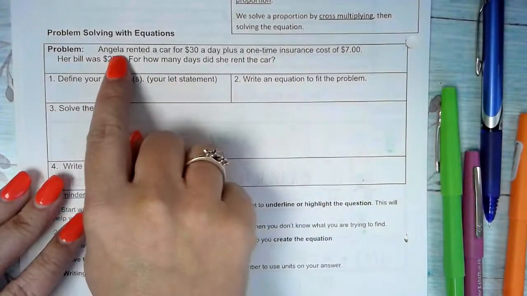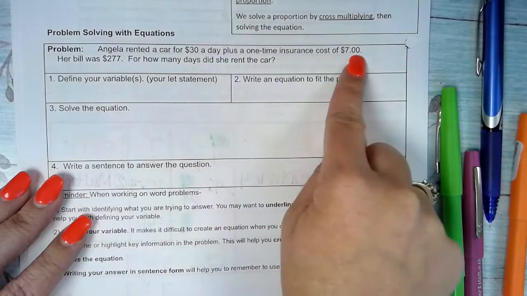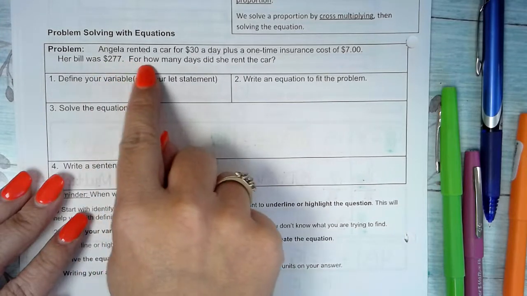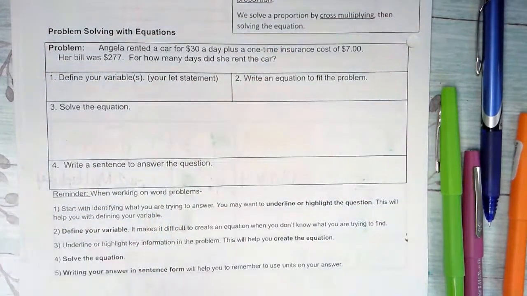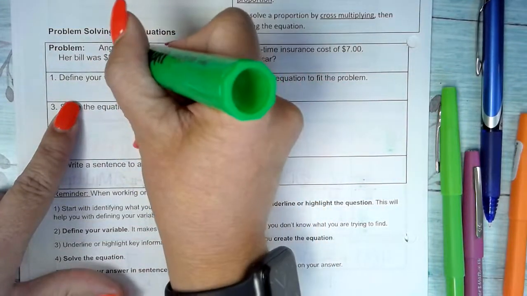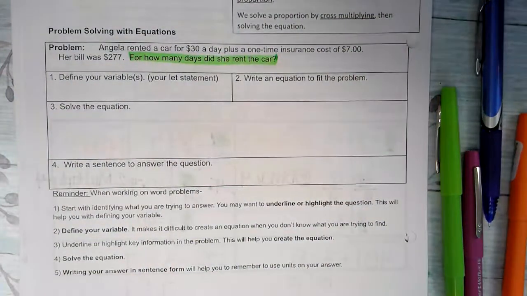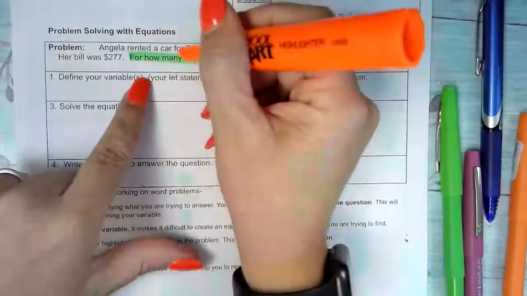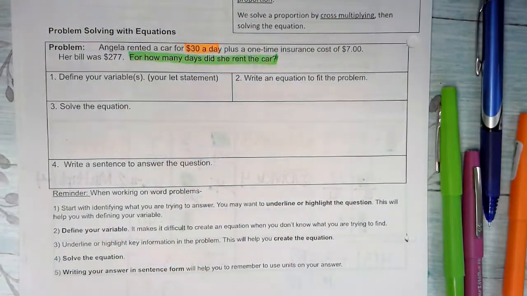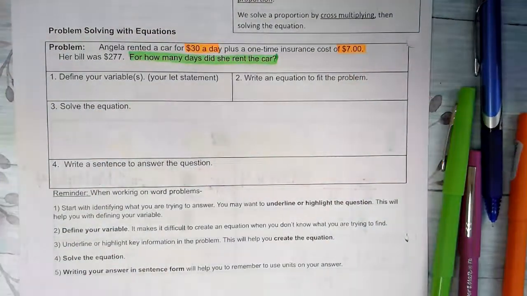And this is a word problem. Angela rented a car for $30 a day plus a one-time insurance cost of $7. Her bill was a total of $277. For how many days did she rent the car? It is important to go ahead and highlight what the question is asking. So it's asking you how many days it is to rent the car. I go ahead and highlight my other important things so that way I can remember, so I don't have to go back through and re-highlight or reread it a lot.